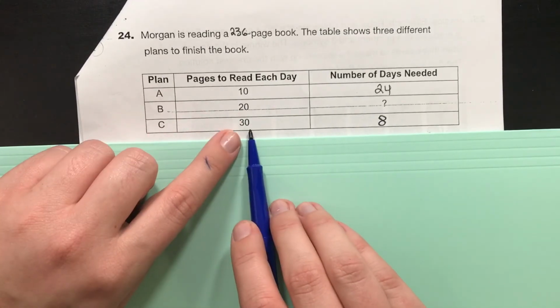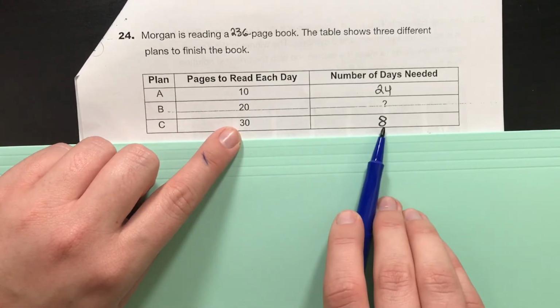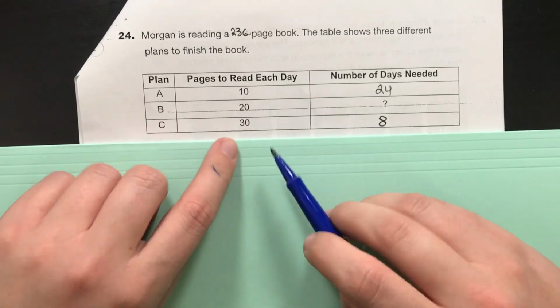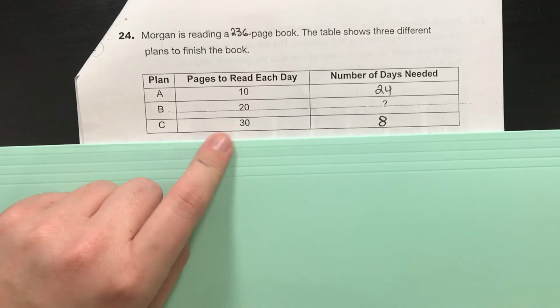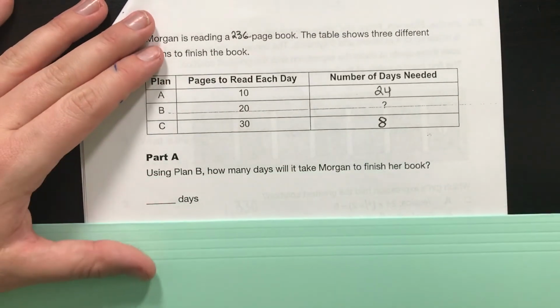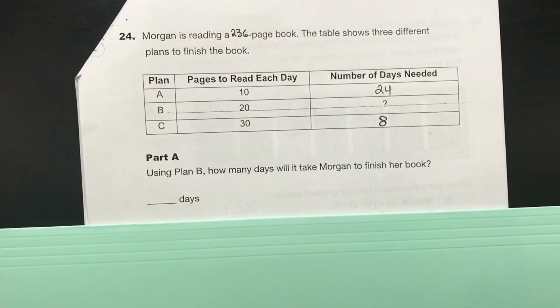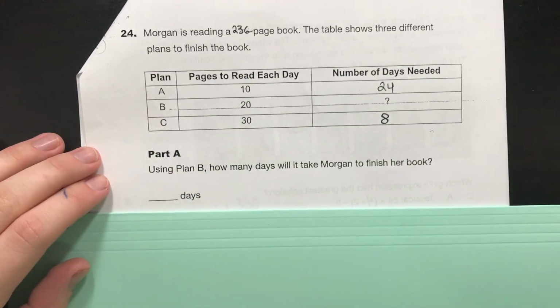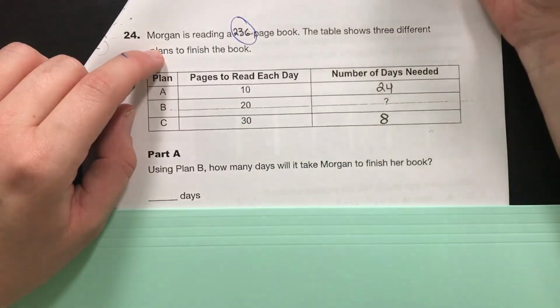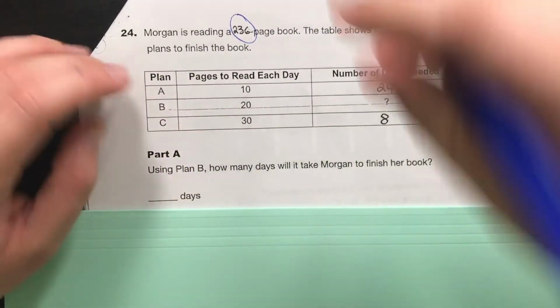And plan C says to read 30 pages per day, and that will only take 8 days to complete. So as you can see, the more pages she reads per day, the less days it'll take for her to read that book. So part A, using plan B, how many days will it take Morgan to finish her book? So what we need to do is divide her 236-page book into 20 pages.